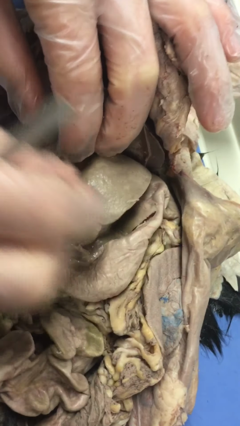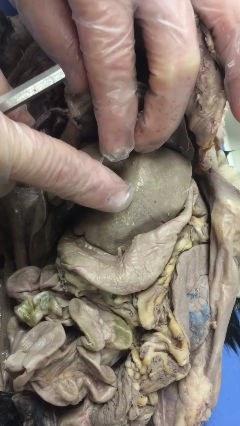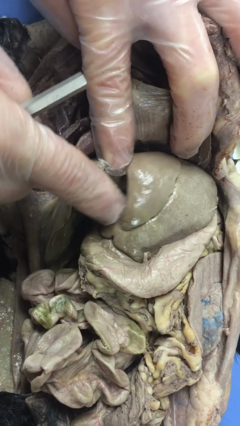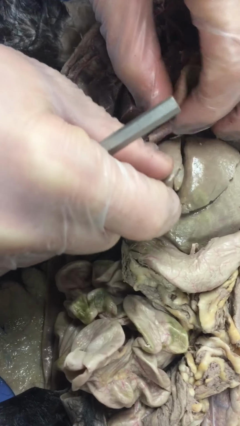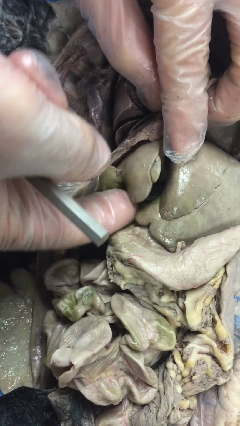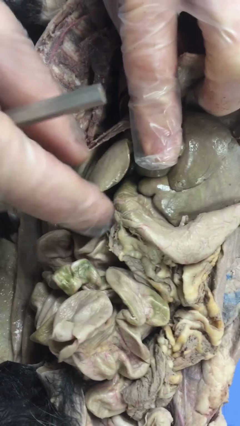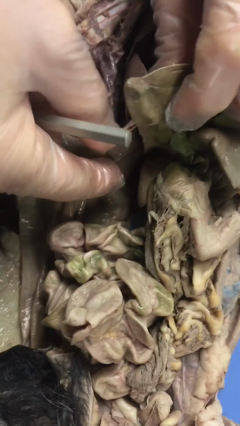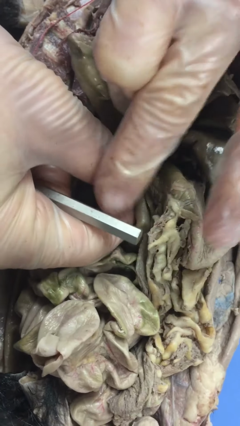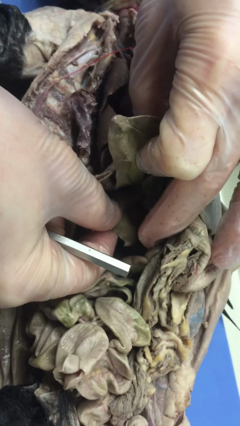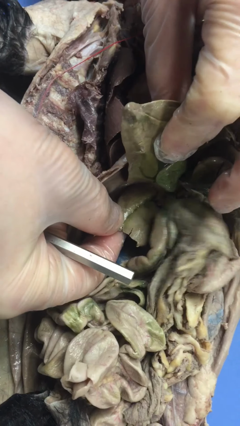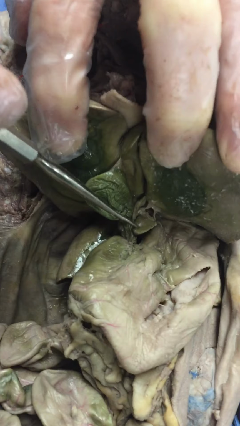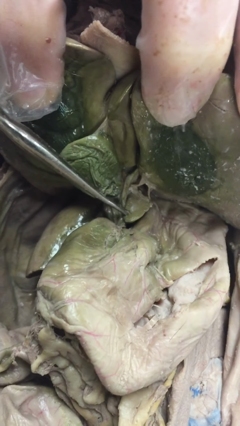You've got the left lateral lobe, and you keep going, you've got the left medial lobe, then you have the quadrate lobe, which is going to be the middle one, and you've got the right medial lobe right here, and then you've got the right lateral lobe. And then underneath all that, you might have to tear away some membrane in order to get to it, but you have the caudate lobe.